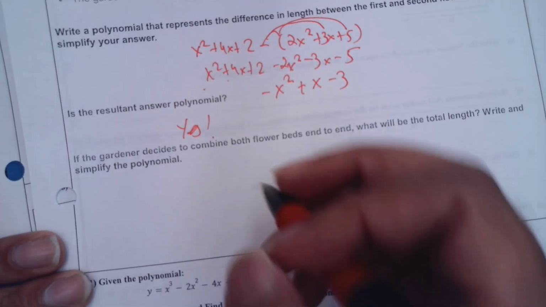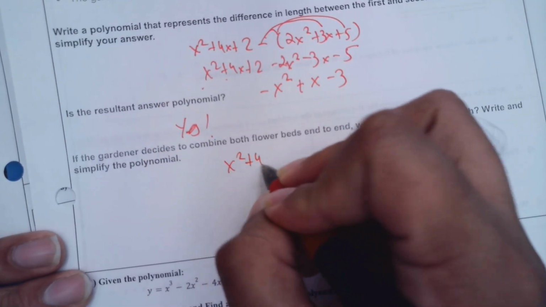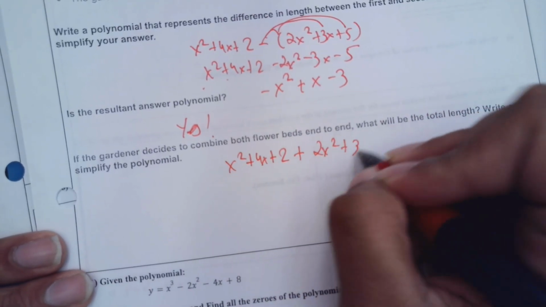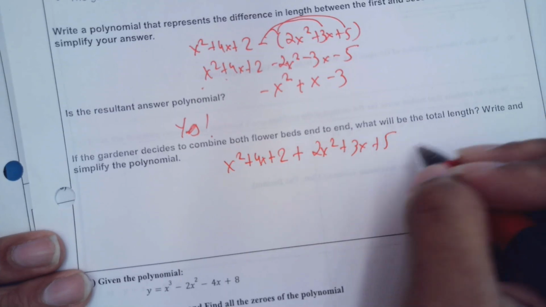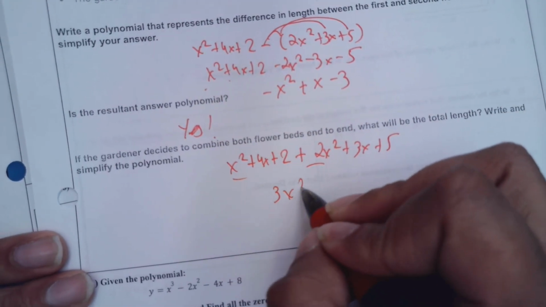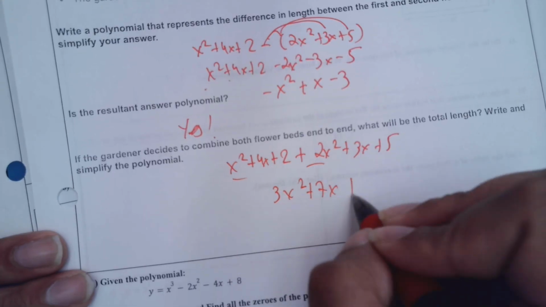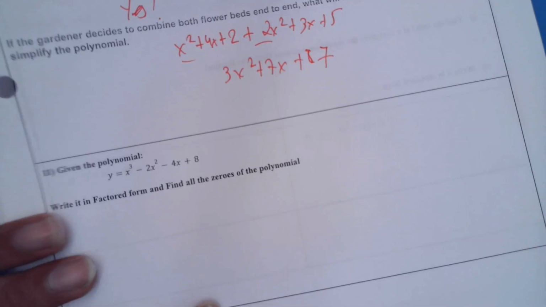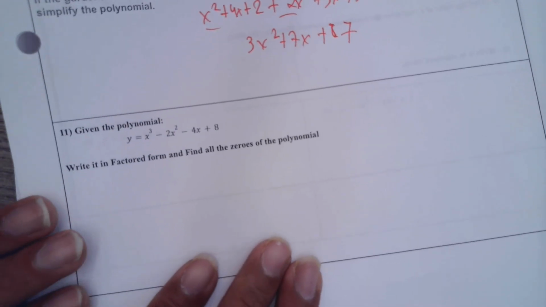And then if you're going to combine them, you're going to have to add, right? x squared plus 4x plus 2 plus 2x squared plus 3x plus 5. You see how I didn't add any parentheses here because I don't need to change it. x squared plus 2x squared is 3x squared, 4x plus 3x is 7x, 2 plus 5 is 7. That's it. And this is also a polynomial, right?